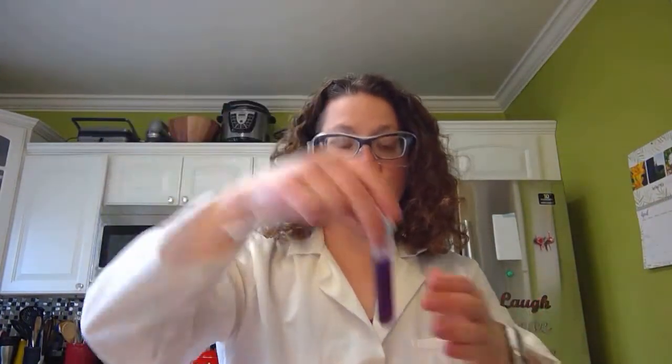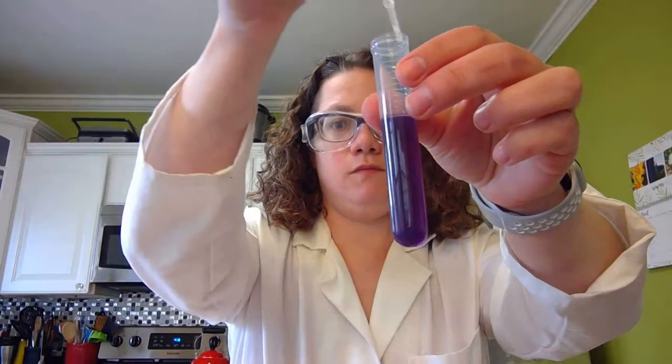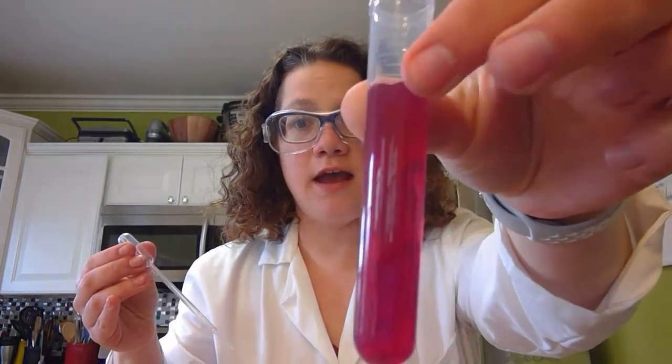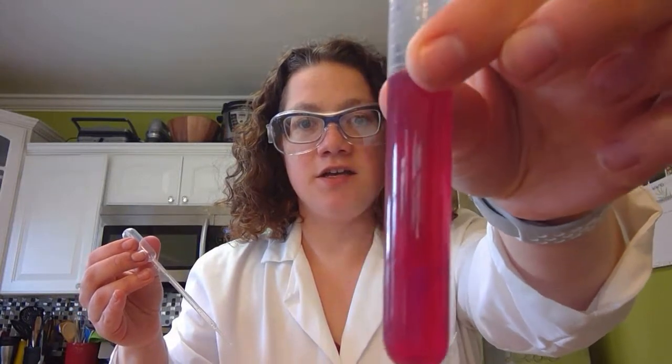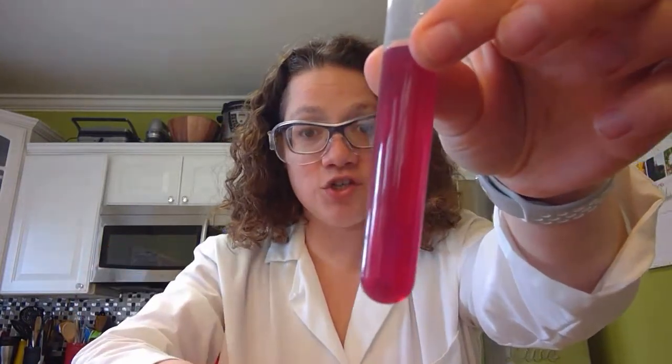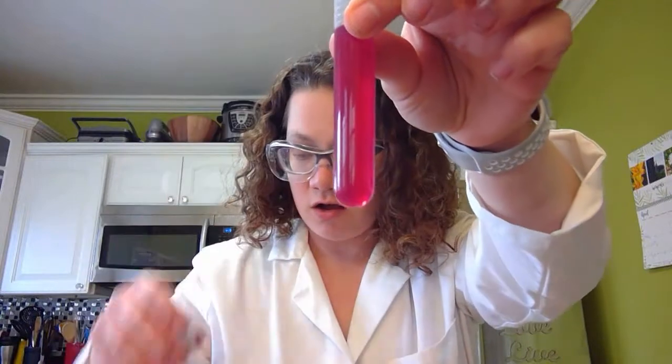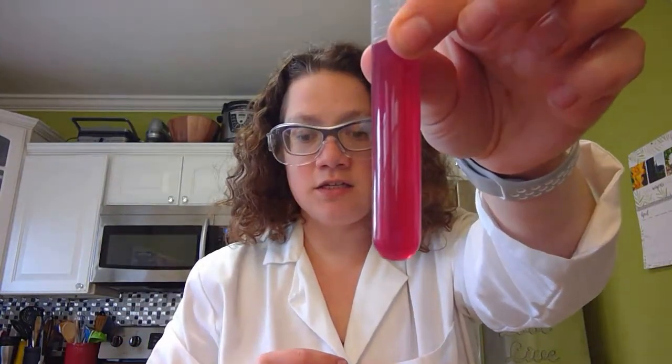I'm going to do the vinegar first. So I have my mason jar of vinegar here, and I have my test tube of cabbage juice here. I'm going to add the vinegar into the test tube of the cabbage juice. And as you can see, it changed the color of the cabbage juice from our original purple to this cool pink color. So that is vinegar.